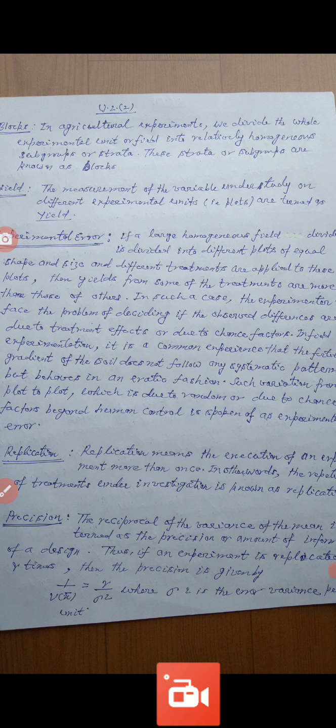Okay. Precision is the reciprocal of the variance of the mean. The reciprocal of the variance of the mean is termed as the precision or amount of information of a design.